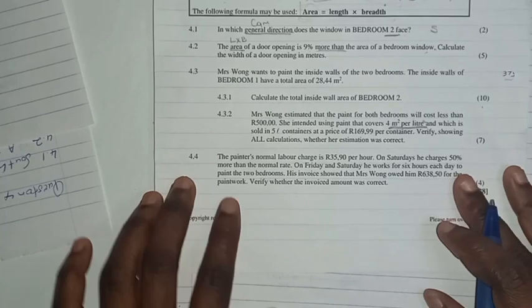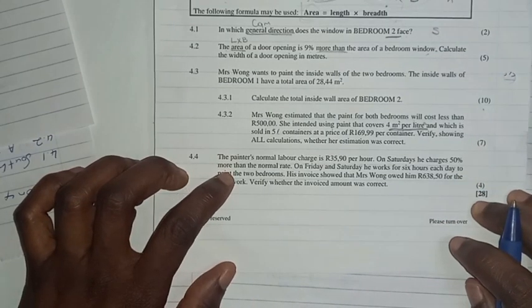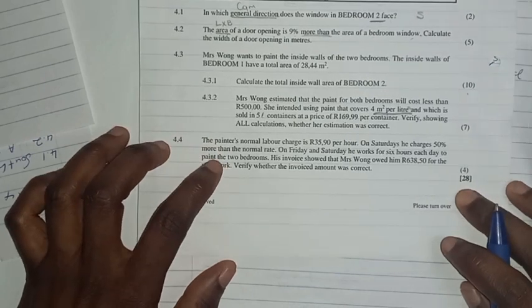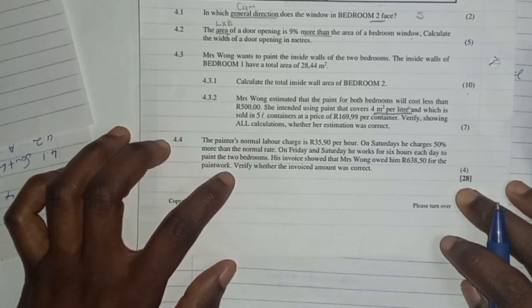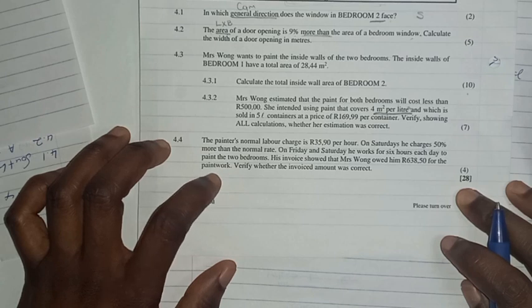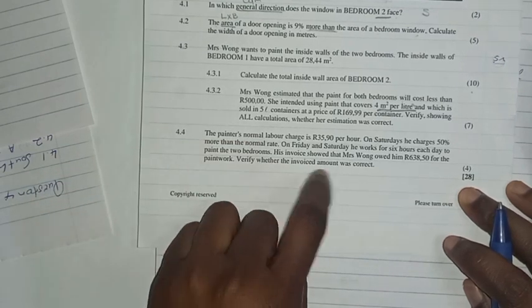Okay, last question. The painter's normal labor charge is 35 rand 90 cents per hour. On Saturdays, he charges 50% more than the normal rate. On Friday and Saturday, he works for 6 hours each day to paint the two bedrooms. His invoice showed that Mrs. Wong owed him 638 rands and 50 cents for the paint work. Verify whether the invoice amount was correct.